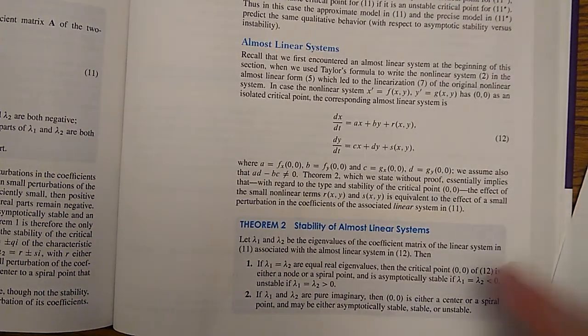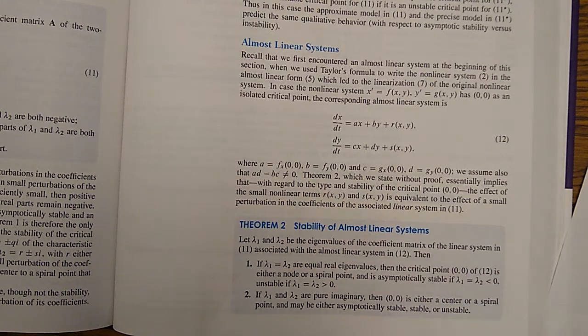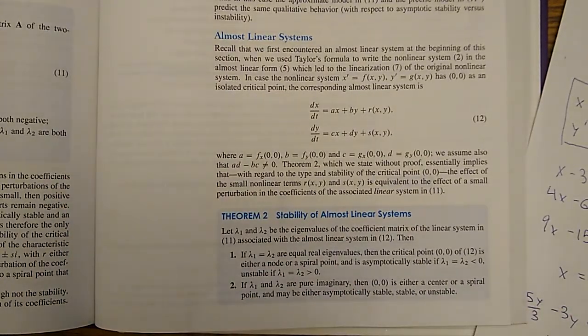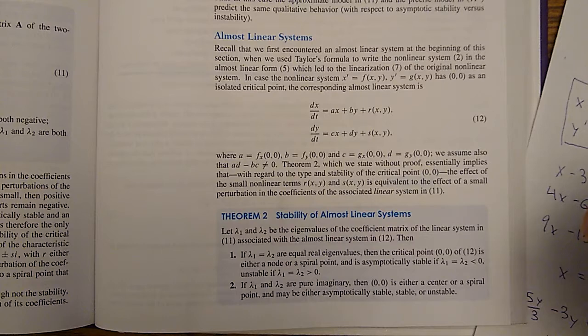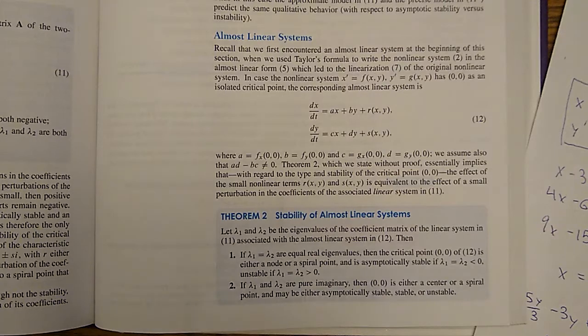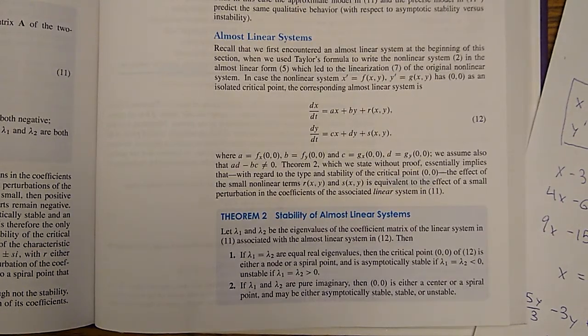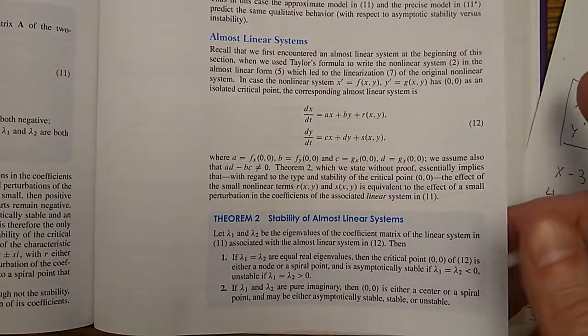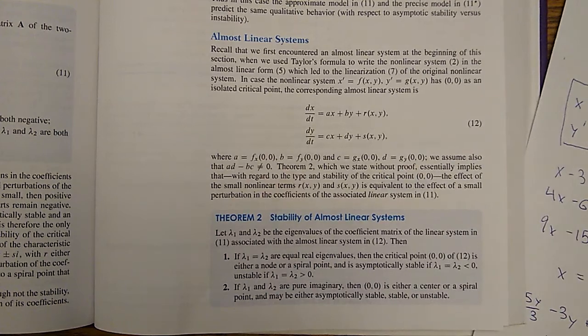You make the associated linear system, which is referred to in theorem 1, where we summarize what happens for linear systems. You make the associated linear system, like we just did, and then this tells you what to do with the various cases involving the eigenvalues, whether they're both negative or one of them's positive, or if they're imaginary. By the way, this theorem 2 uses some terminology that is more detailed than what I'm really into.